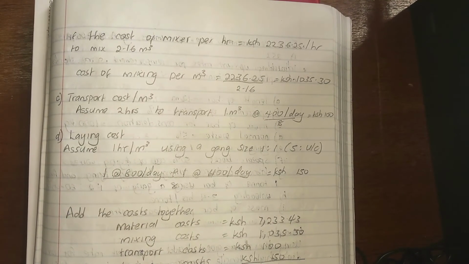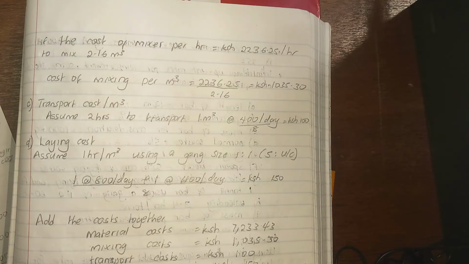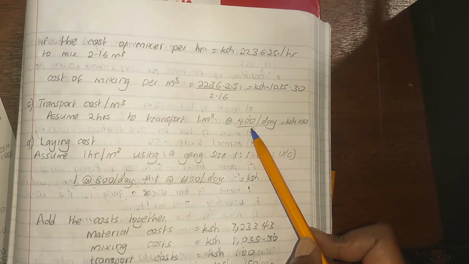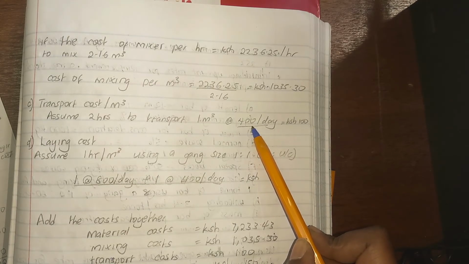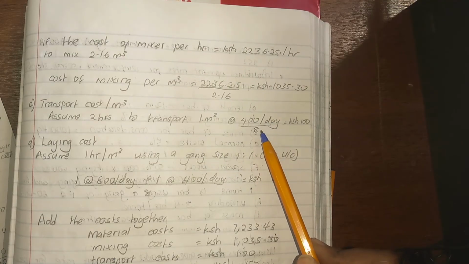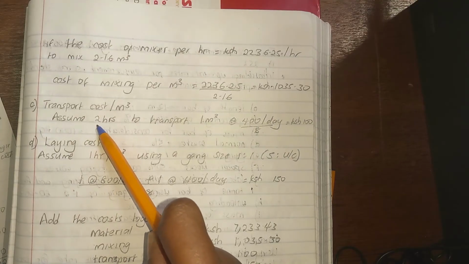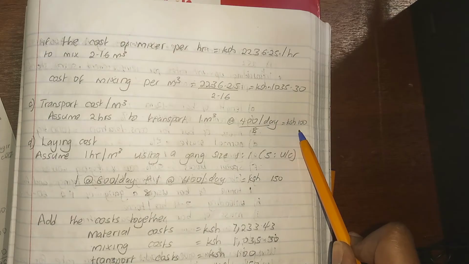Assume 2 hours was used by a laborer to transport the 1 meter cubic of concrete. So we are paying the laborer 400 shillings per day for 8 hours. So for every hour we are paying him 50 shillings, and he will use 2 hours. So how much will we pay him? 400 divided by 8 is 50. 50 times 2. So it should be 100.